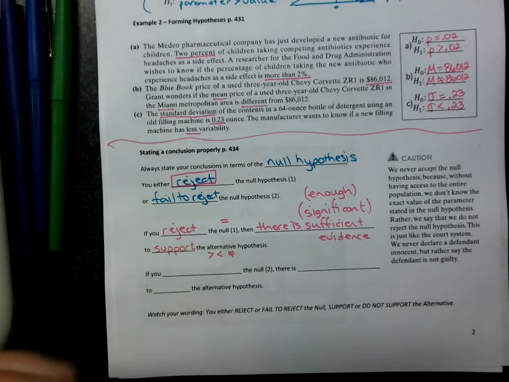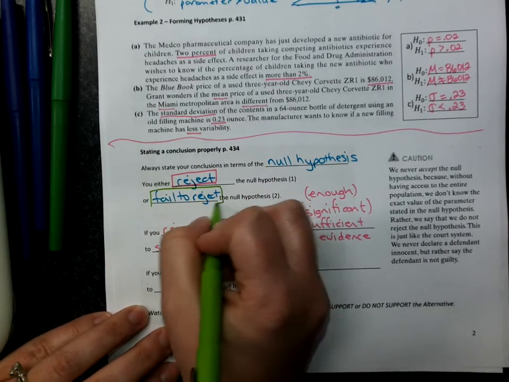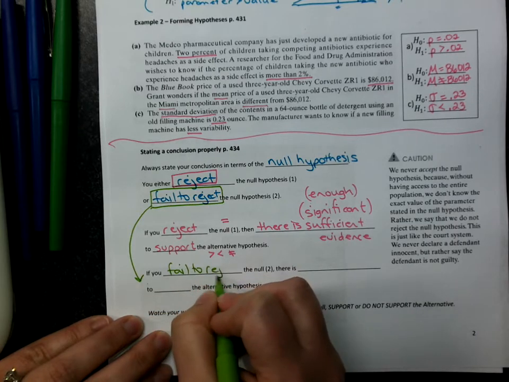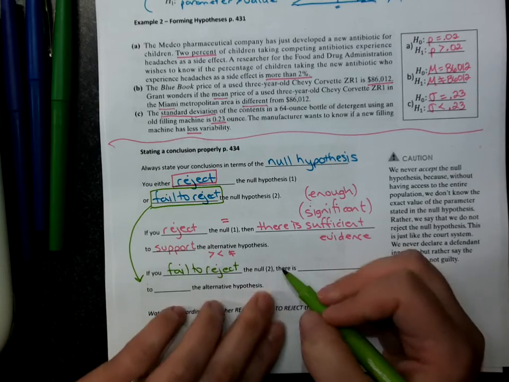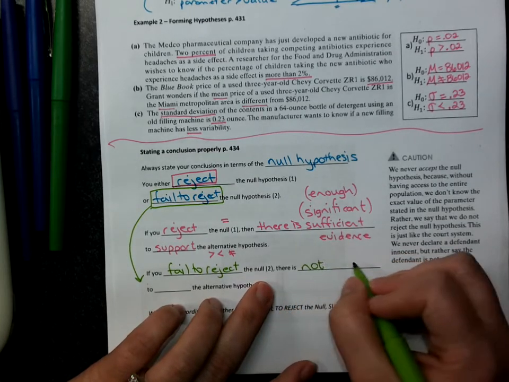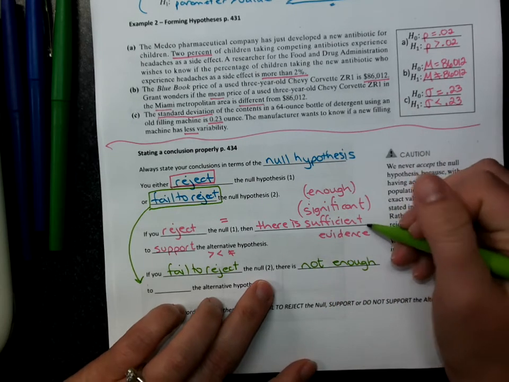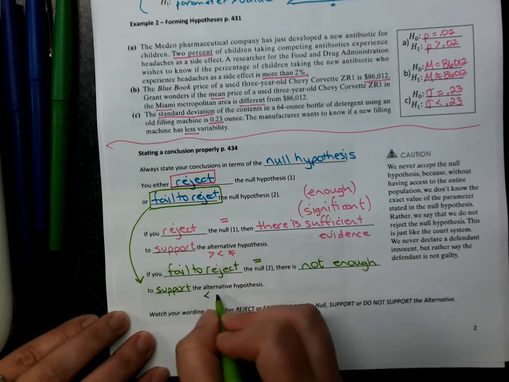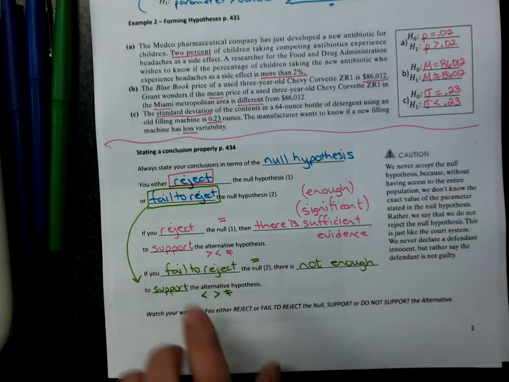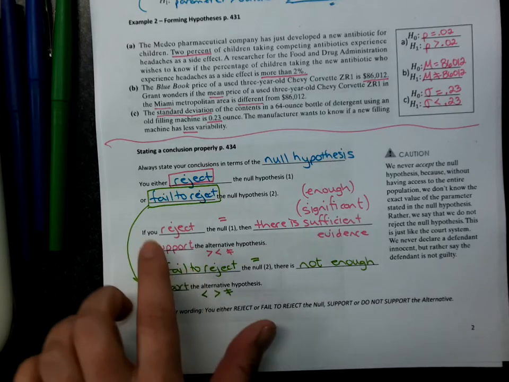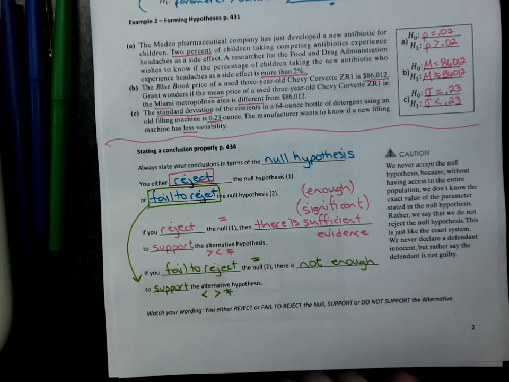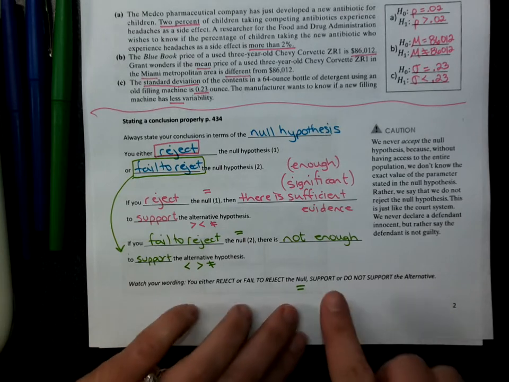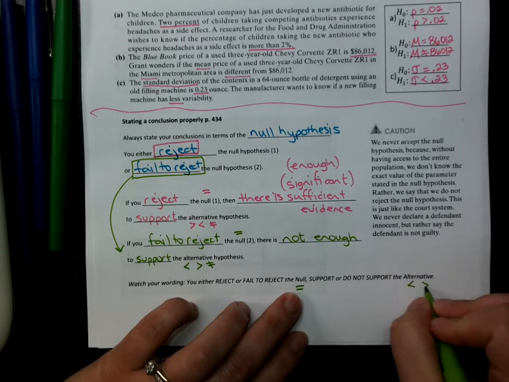So if you fail to reject the null, then the second statement is true. And we'll talk about when we do which one in a little bit. If you fail to reject the null, which is the second option, there is not enough or sufficient significant evidence to support the alternative. And again, the alternative is the one with the inequality. So you either reject or you fail to reject the null, and that decision determines the rest of the conclusion. So you have to really watch your wording. You either reject or fail to reject the null, which is the equal to statement, and you either support or do not support the alternative statement.